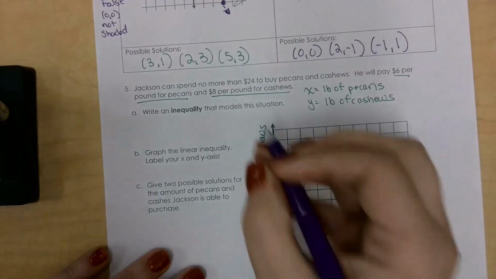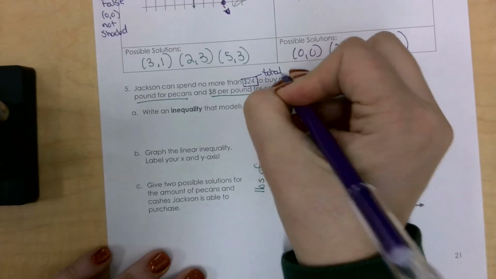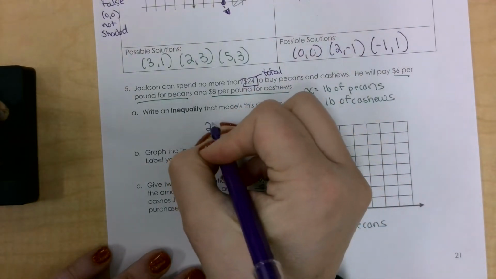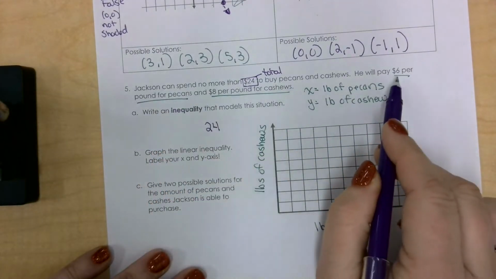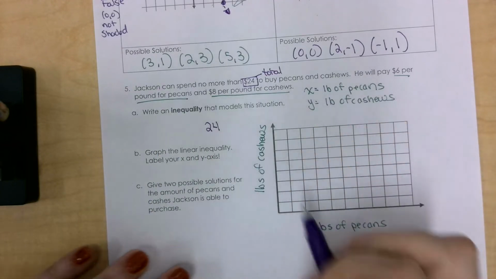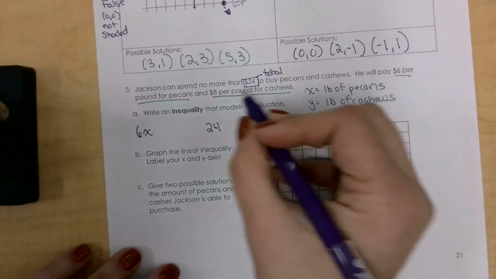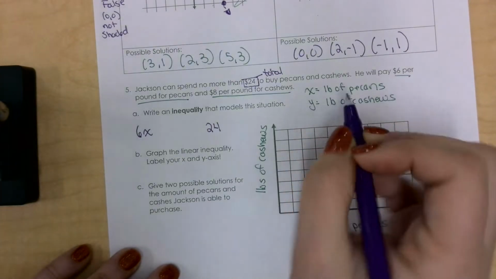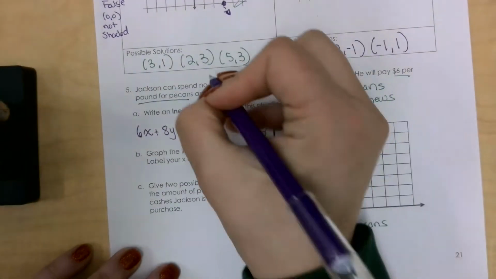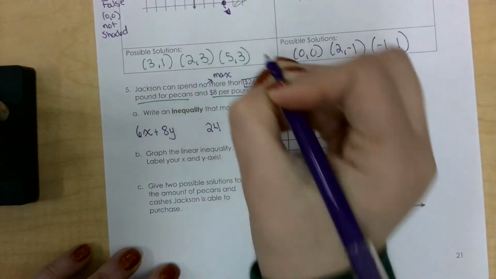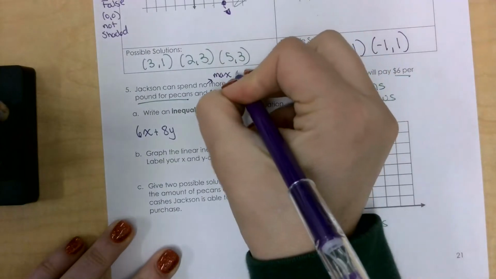Alrighty. So I know that the total is 24. And I know that if I buy 7 pounds of pecans, I will pay 7 times 6. So 6 times the amount of pecans will give me how much. Now, I know that 8 times the pounds of cashews will give me how much I spend there. I want to spend no more. That's a maximum. So I need to spend less than or equal to, right? Sorry, I'm going to erase that so it's a little closer.